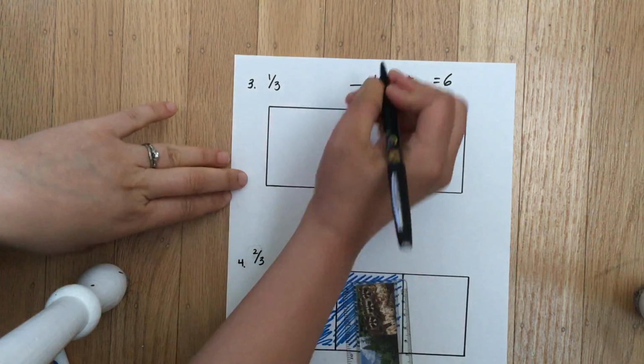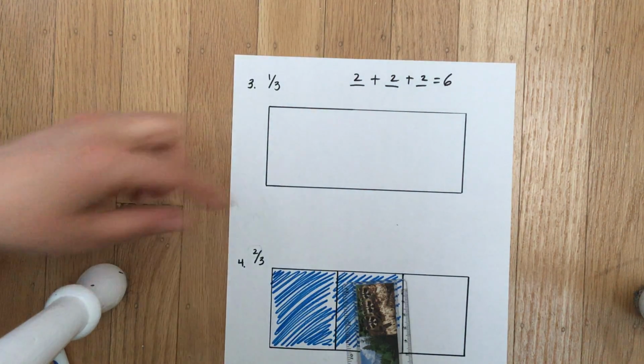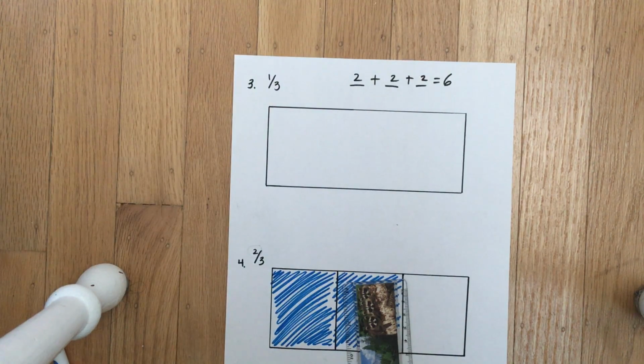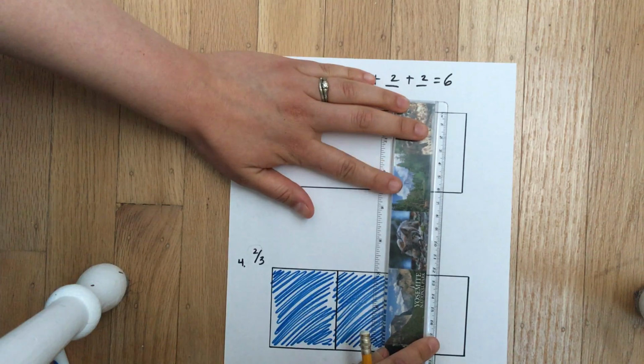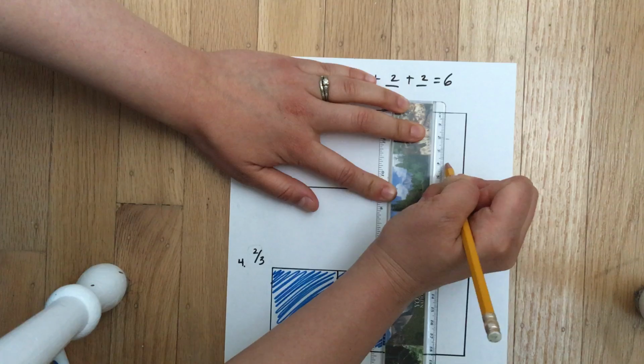Oh, 2. 2, 4, 6. So that means that each section is going to be 2 centimeters wide. Okay, so I'll take my ruler and add a few tick marks here on 2 and on 4.